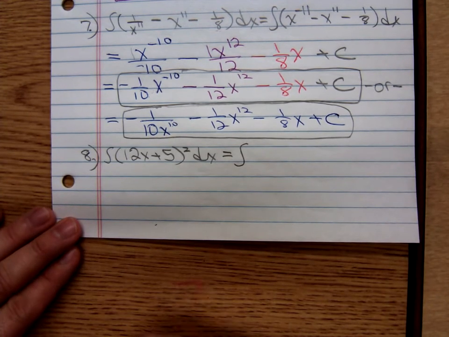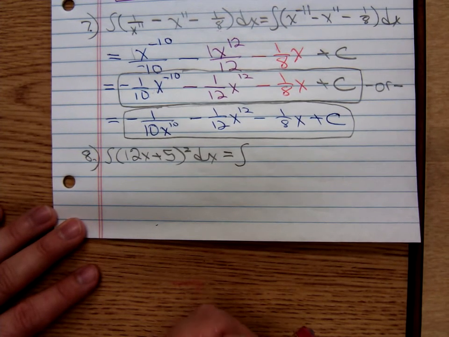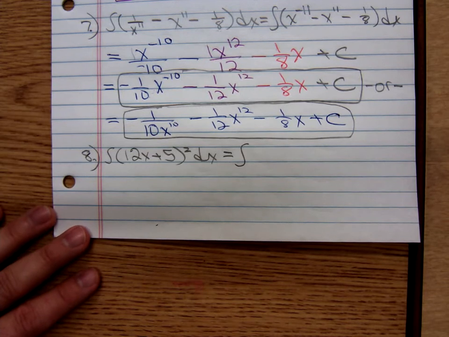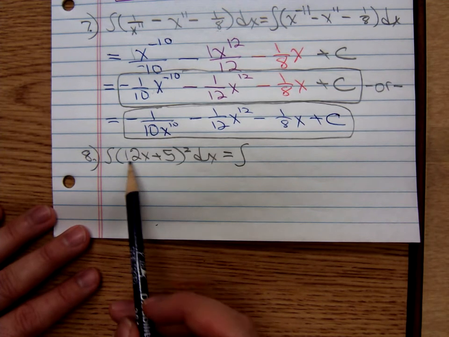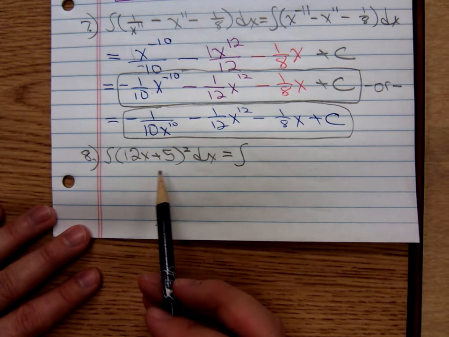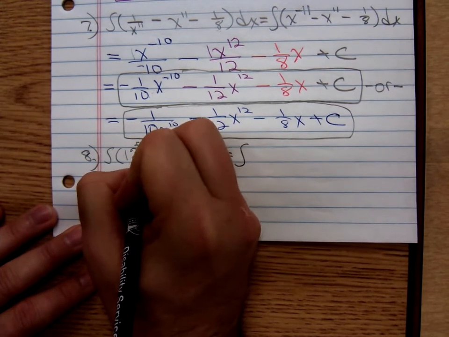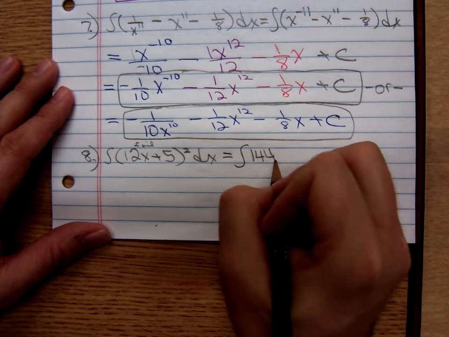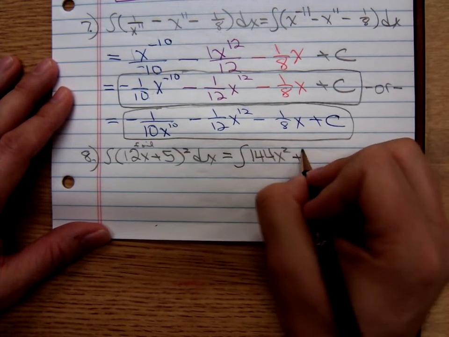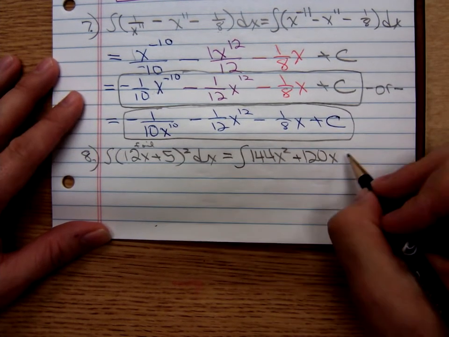But at this point, we don't have that method. All we can anti-differentiate is sums and differences of constant terms and powers of x. So I would square that 12x plus 5, write it twice and FOIL it out. That'll give you a 144x squared plus a 120x plus 25.